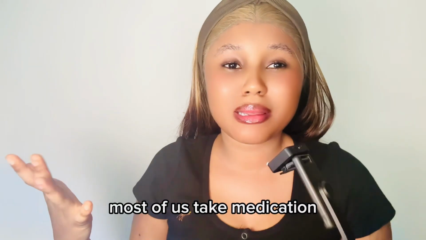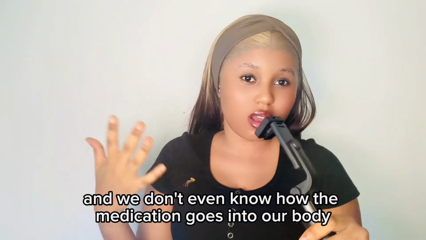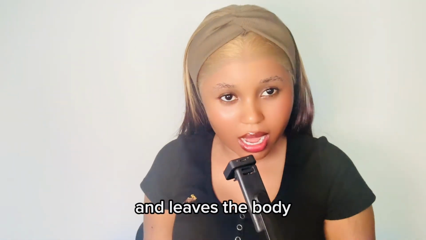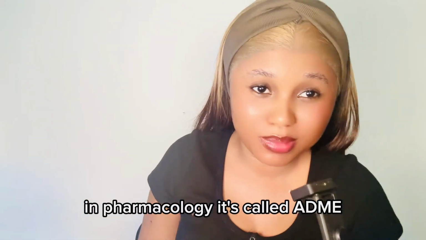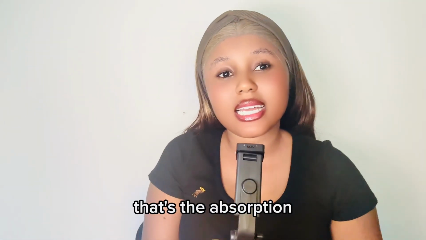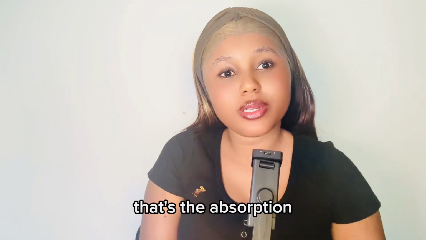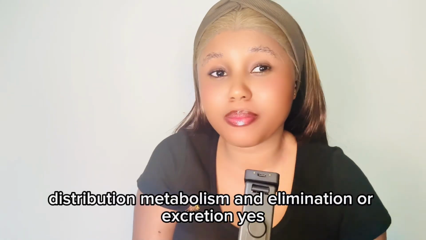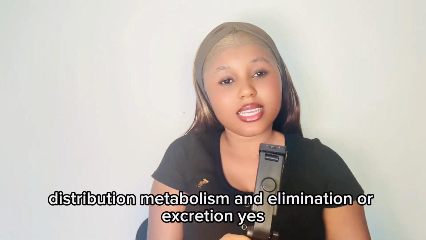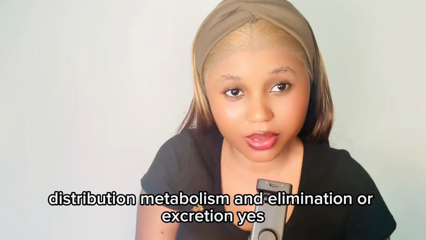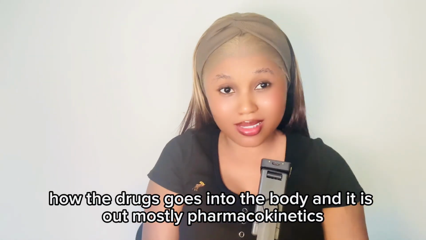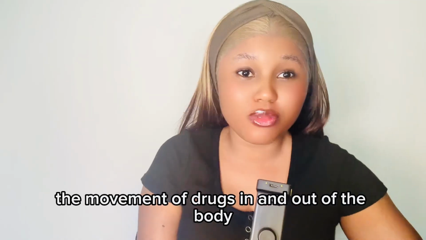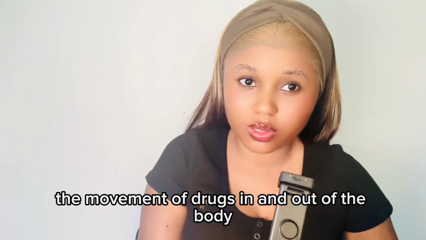Most of us take medication and we don't even know how the medication goes into our body and leaves the body. In pharmacology, it's called ADME. That's the absorption, distribution, metabolism, and elimination or excretion. Yes, how the drug goes into the body and how it gets out. Mostly pharmacokinetics, that's the movement of drugs in and out of the body.